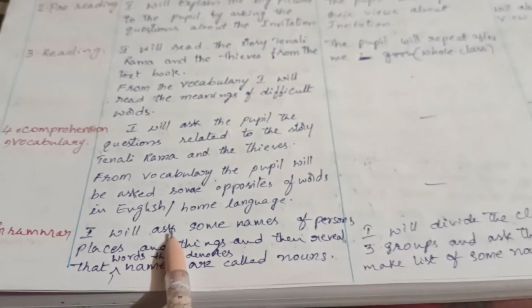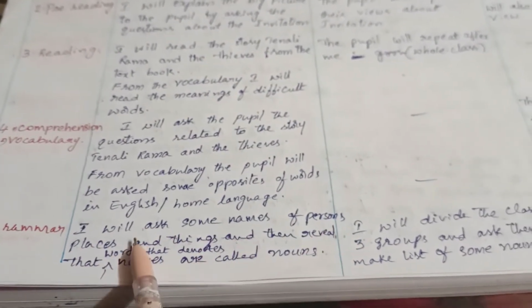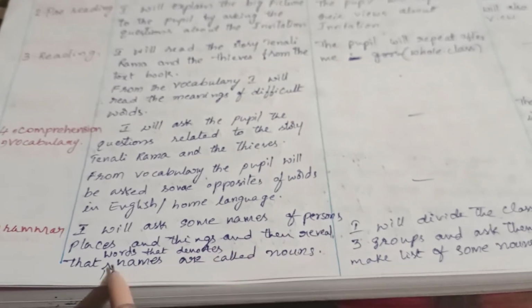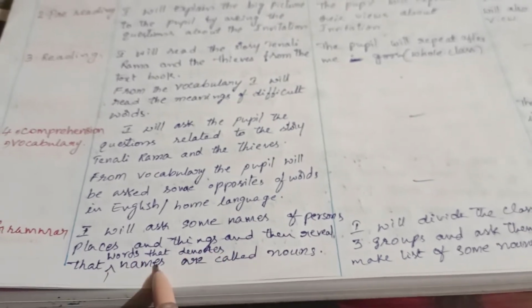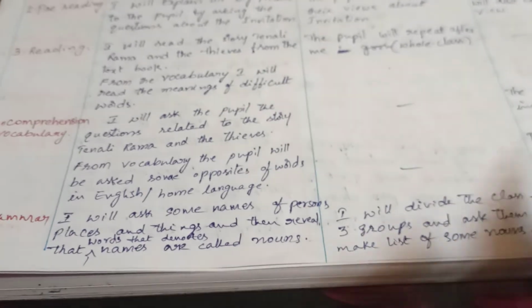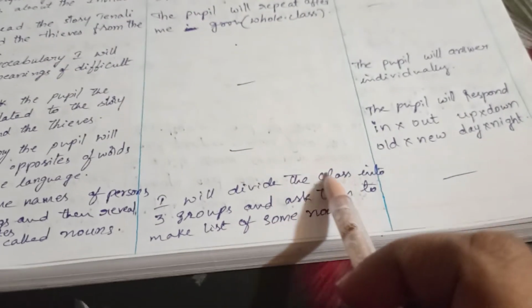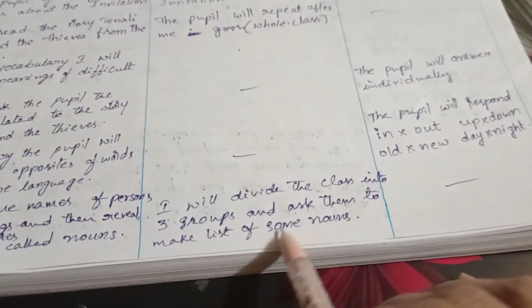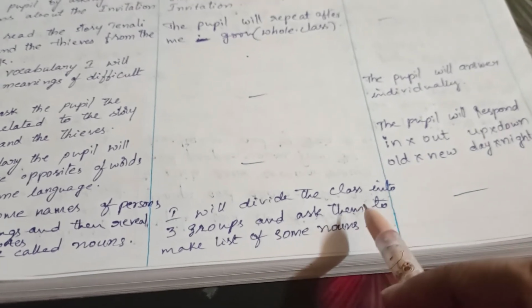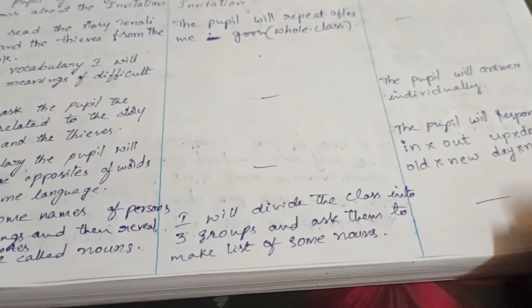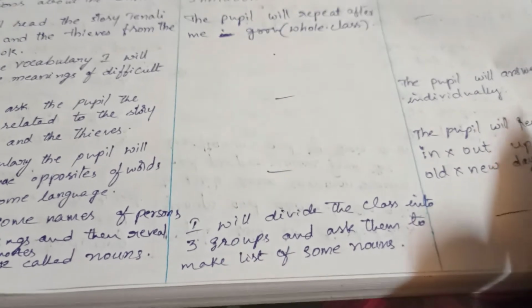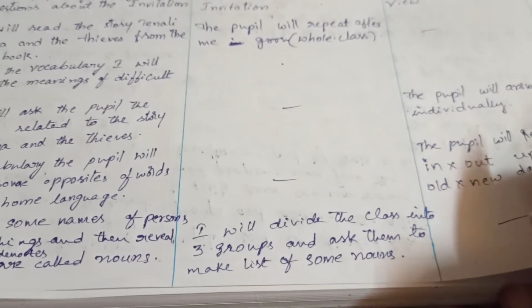Grammar. I will ask some names of persons, places and things and then reveal that words that denote names are called nouns. I will divide the class into 3 groups and ask them to make a list of some nouns. Like one group will be given to write the names of persons, one will be given to write the names of animals or birds, etc.